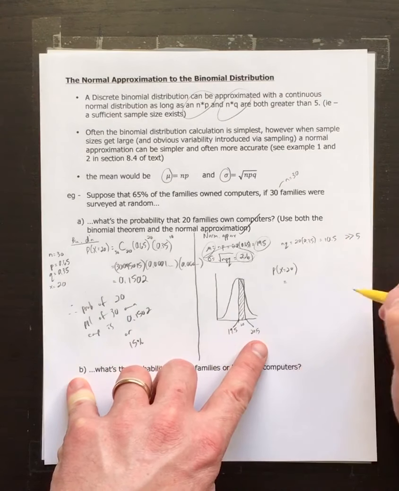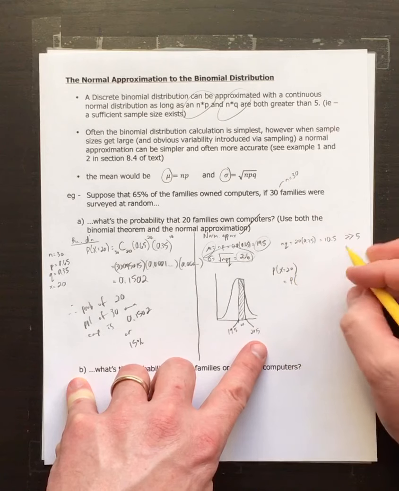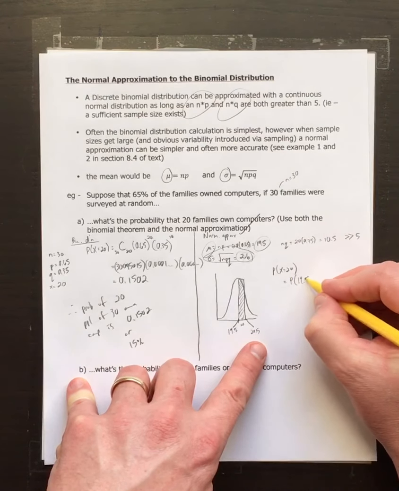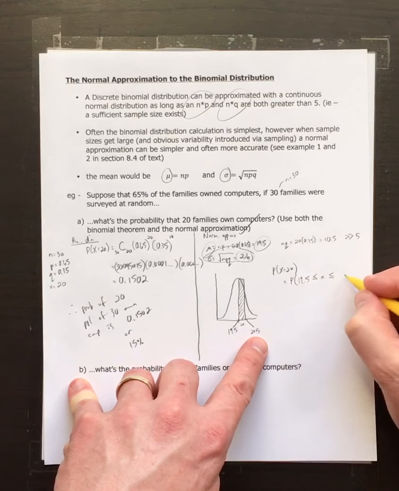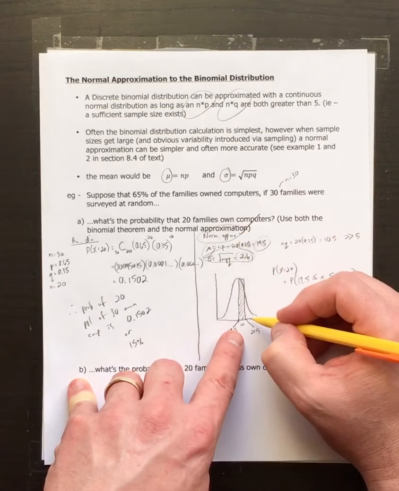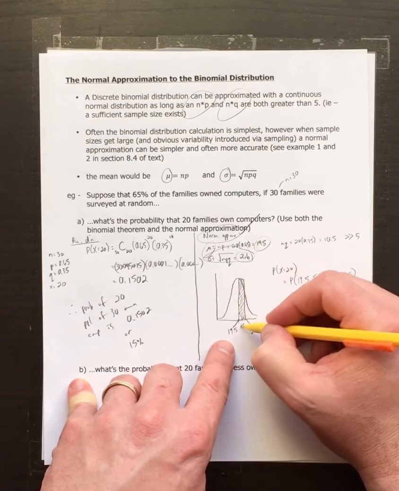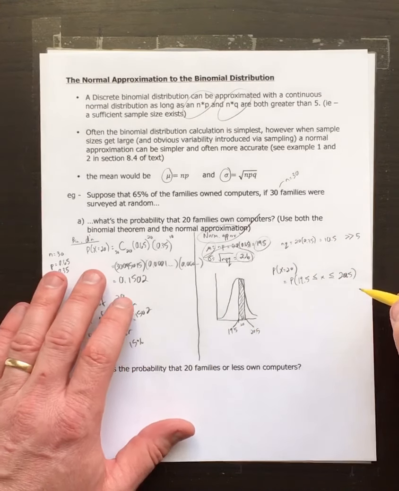All right, but anyway, so we've got P at x is equal to 20. How do we get P at x is equal to 20? Remember, that's the probability of being between 19.5 and 20.5. Remember, I'm figuring out the area under the curve. It's a normal distribution question. Area under the curve between 19.5 and 20.5. That's the probability of x is equal to 20.